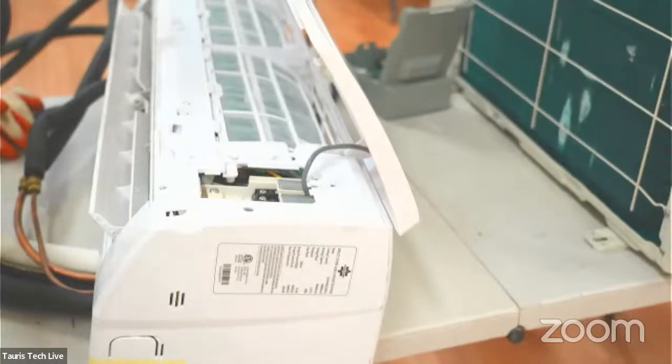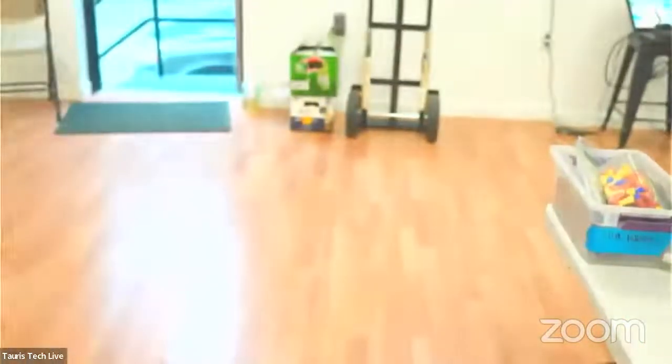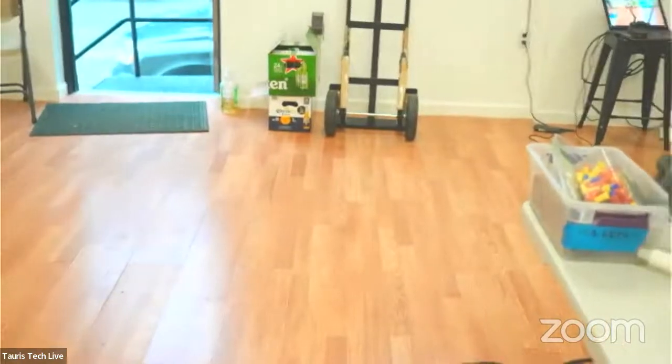You know what? Let's spread this out a little bit. This little table over here, bring it over here, and then we'll move it a little further apart.